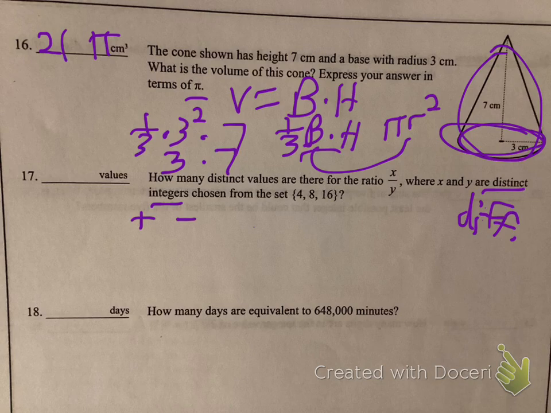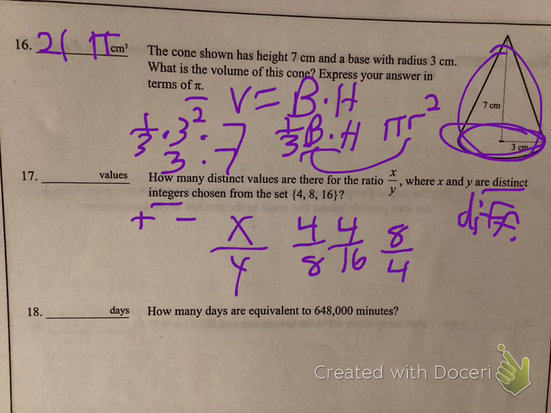Okay, so x over y could be, I'm going to try to put all the different arrangements. If x was 4, it could be 4 over 8 for y or 4 over 16 for y. If x was 8, it could be 8 over 4 or 8 over 16. If x was 16, it could be 16 over 4 or 16 over 8. Now it does say distinct, which tells me that probably some of these are going to repeat.